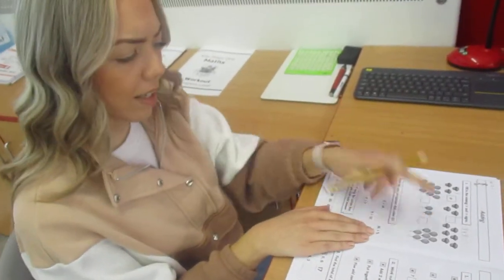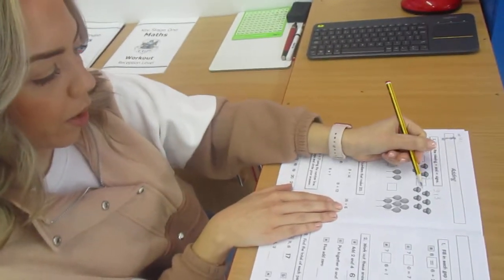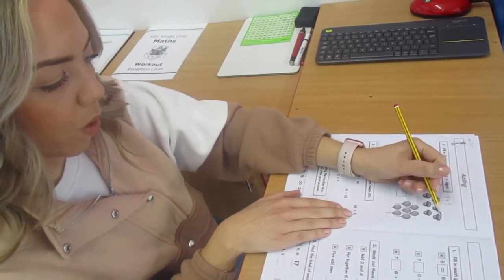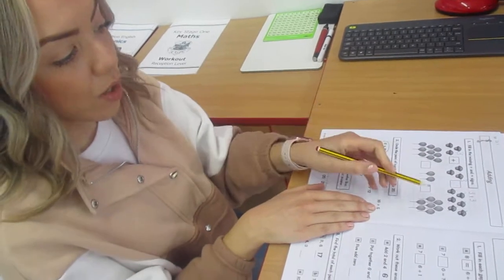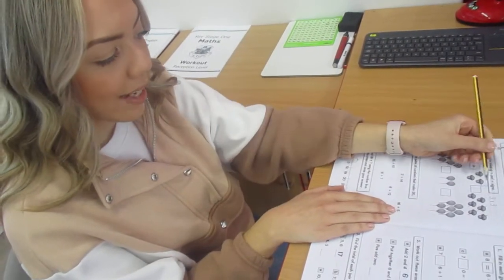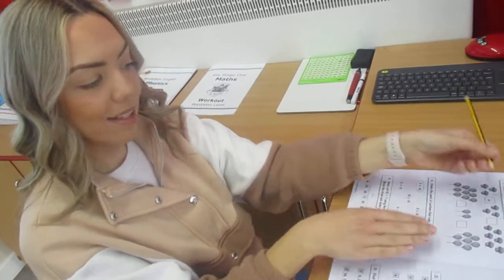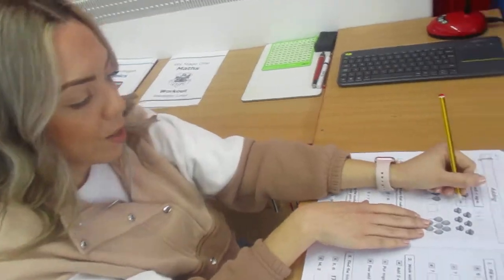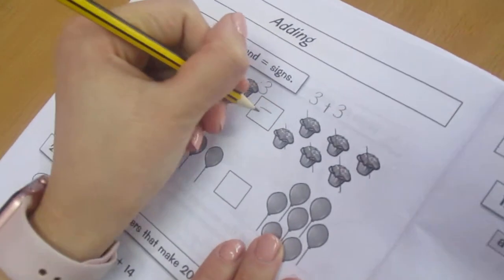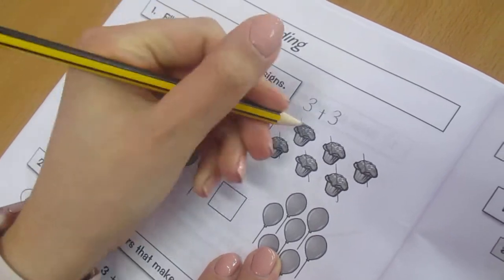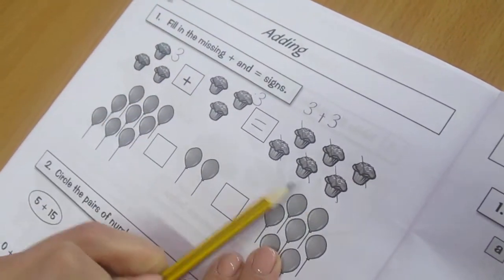Have I got 6 cakes here? Let's count them. 1, 2, 3, 4, 5, 6. So I know that now my symbol to go in this box must be equals, because that is the total of 3 cakes and 3 more cakes. So in this box here will be our equals sign, because that is the total. That's how many we have all together.